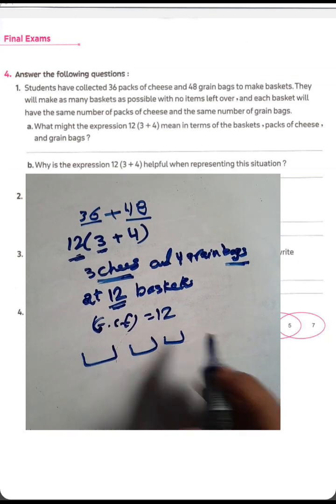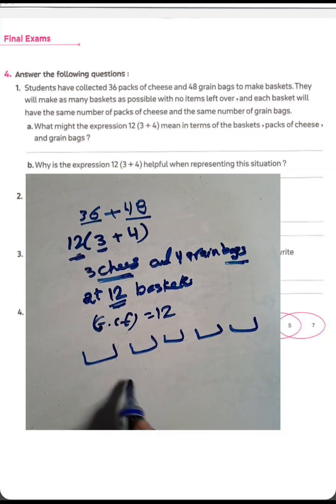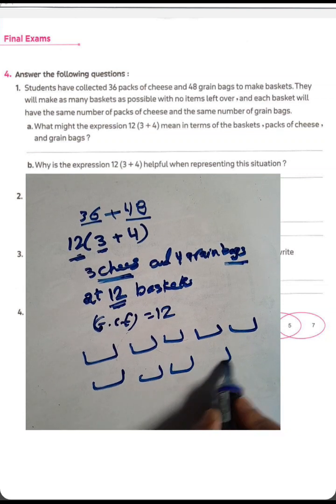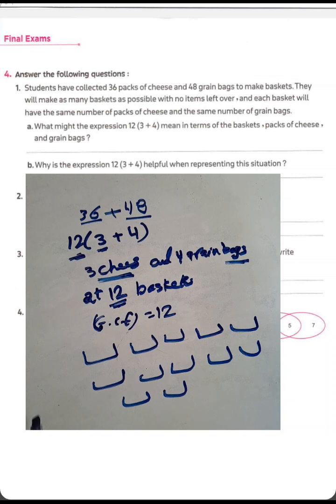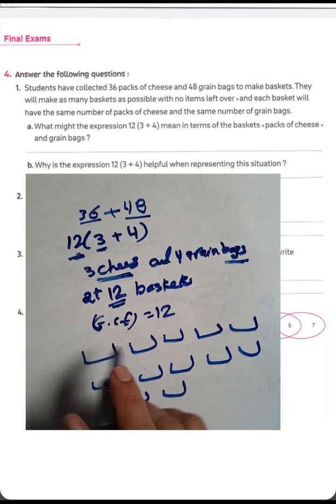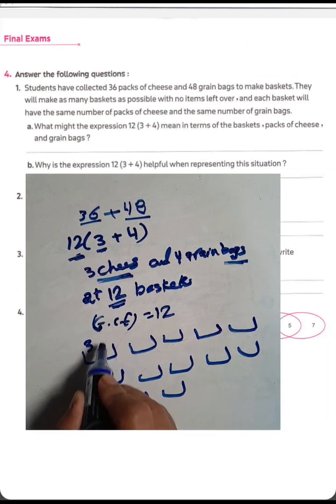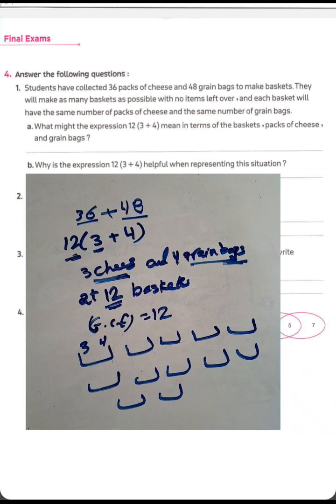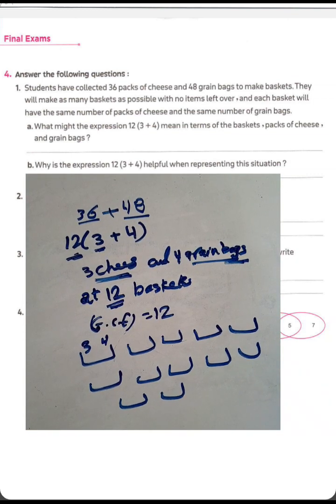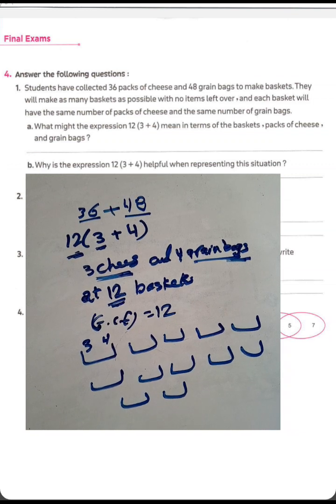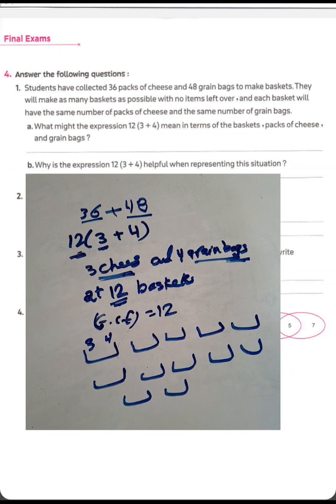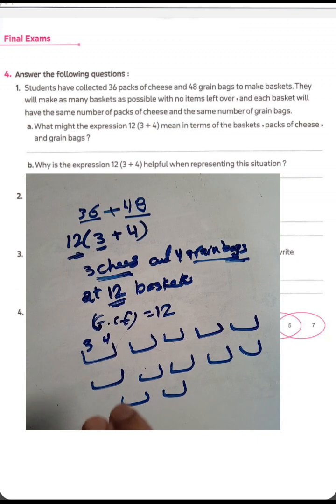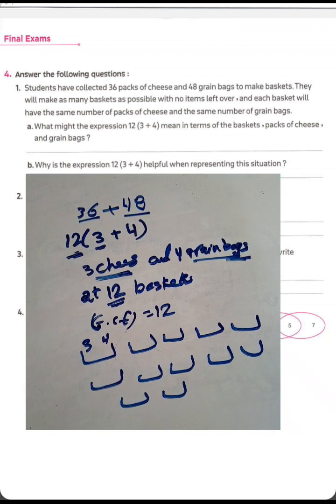1, 2, 3, 4, 5, 6, 7, 8, 9, 10, 11, 12. And in each one we will put here 3 cheese and 4 grain bags. Understood? It shows the greatest number of baskets and the number of bags of cheese and the number of grain bags in each basket. It's the result. Letter B.